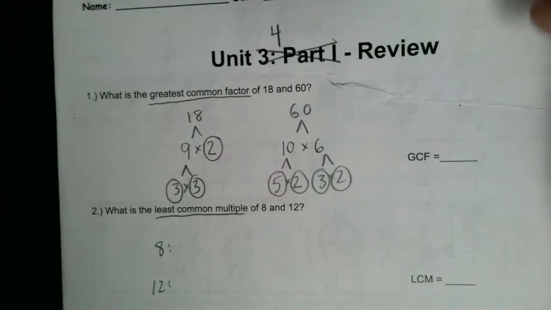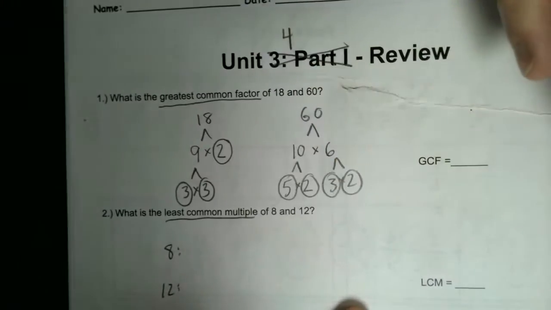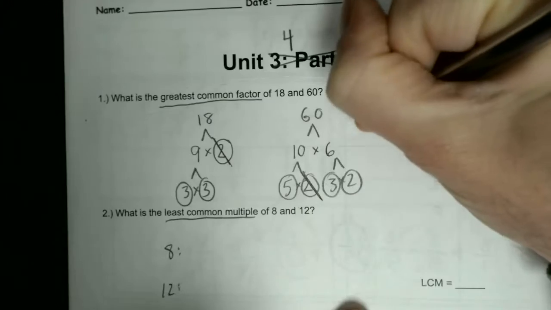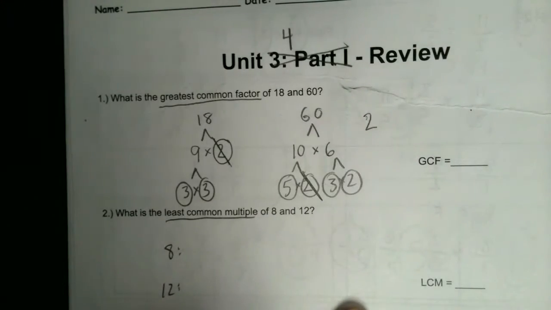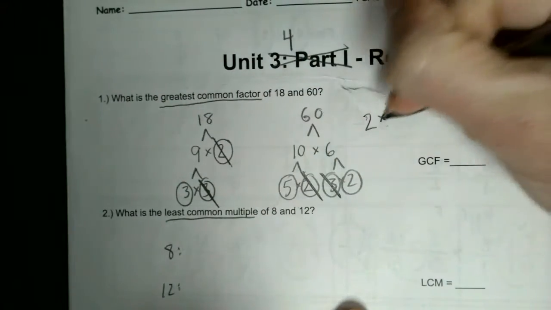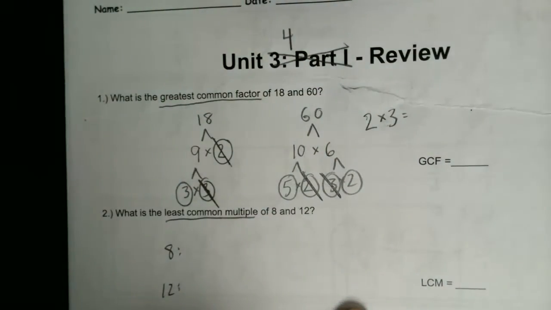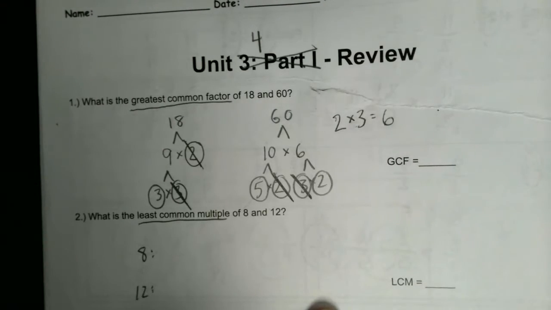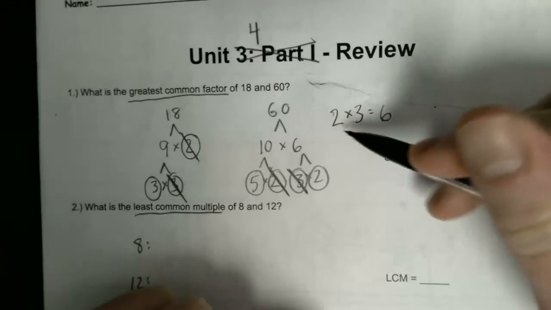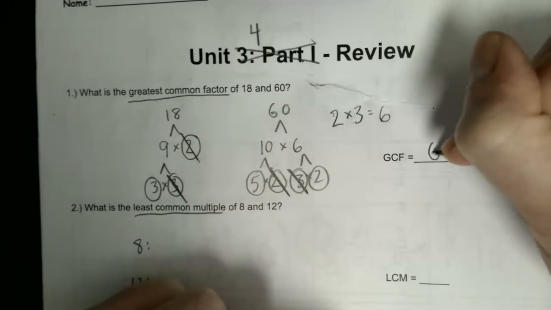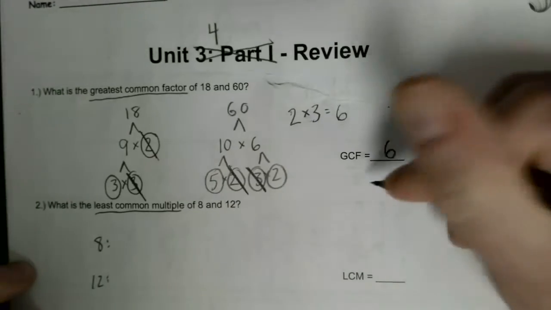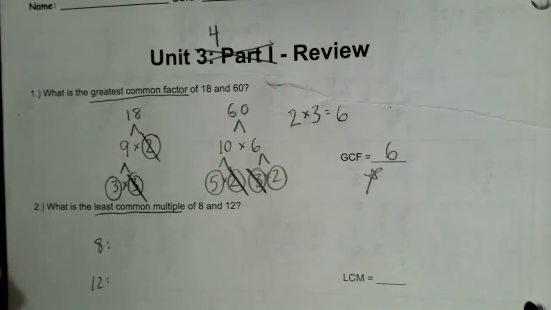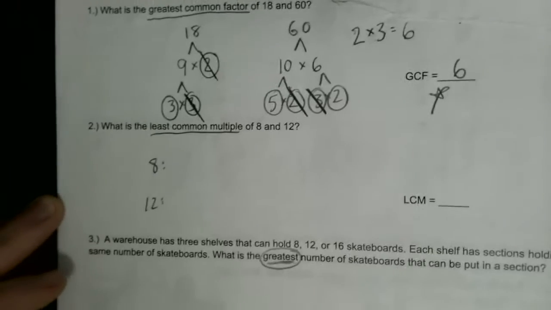Do they have anything in common? Yes. They have a 2. So we cross the 2's off. Now, is that it? No, that is not it. They also have a 3. Crossing those 3's out. Well, what's 2 times 3? 2 times 3 is 6. That was all they had in common, so I'm done. That means the GCF is 6. So if you got that, give yourself a little tiny star. That's awesome.